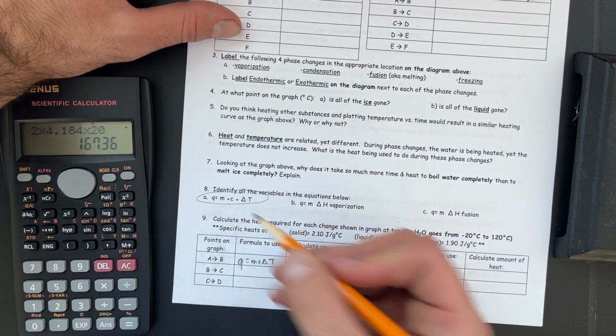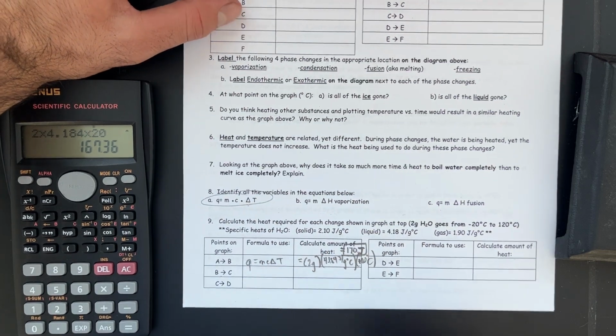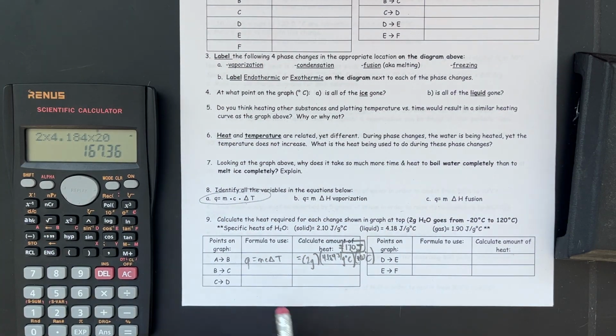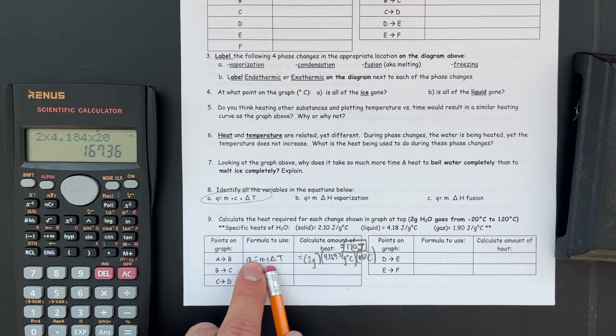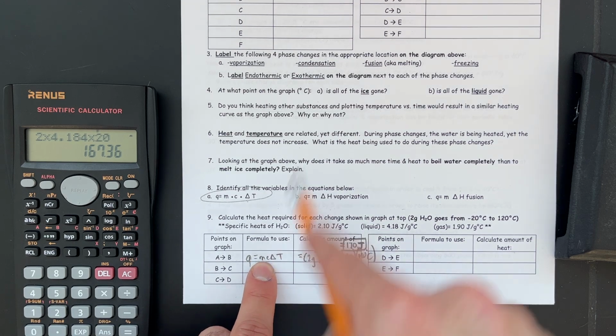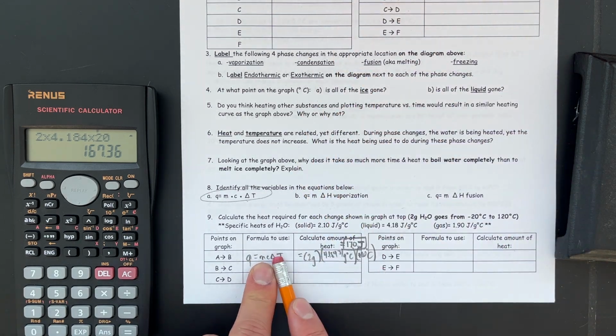And we can do that via this equation, which we plugged the values into here. So yeah, 170 joules are needed to take 2 grams of solid water, ice, and get it to the point where it's going to start to melt.